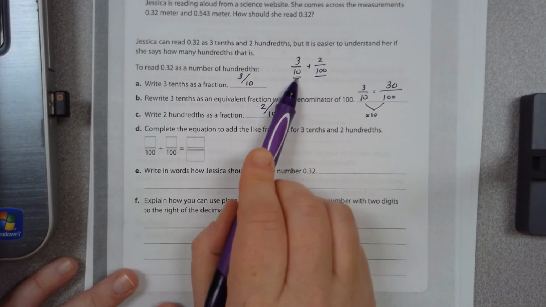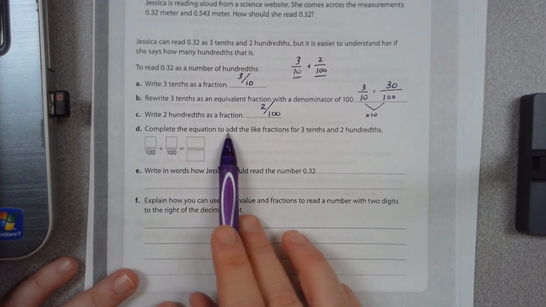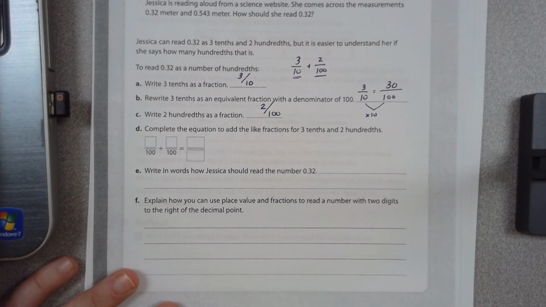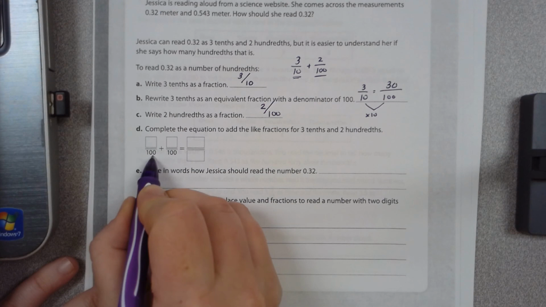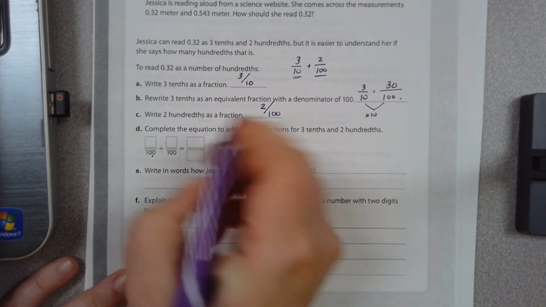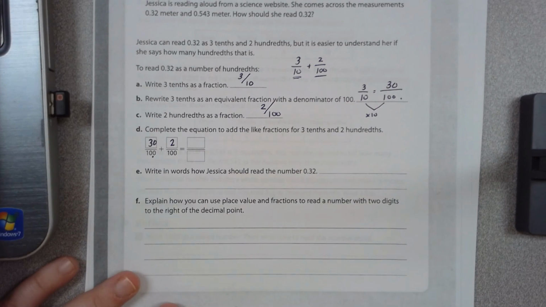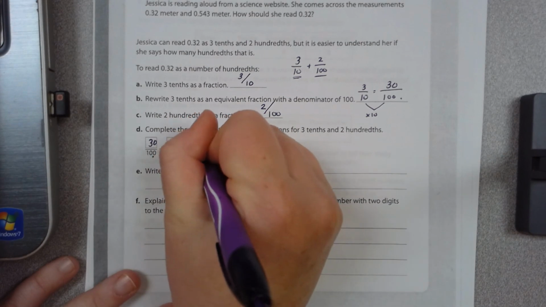Now I'm going to complete the equation to add the like fractions for 3/10 and 2 hundredths. 3/10 is equal to 30 hundredths. Then add 2 hundredths. 30 plus 2 is 32.